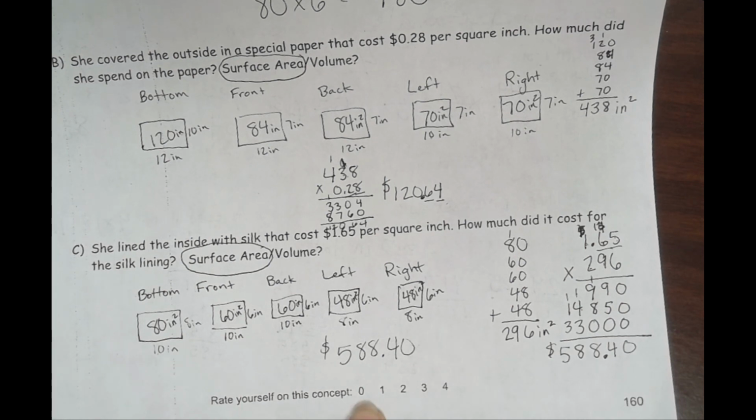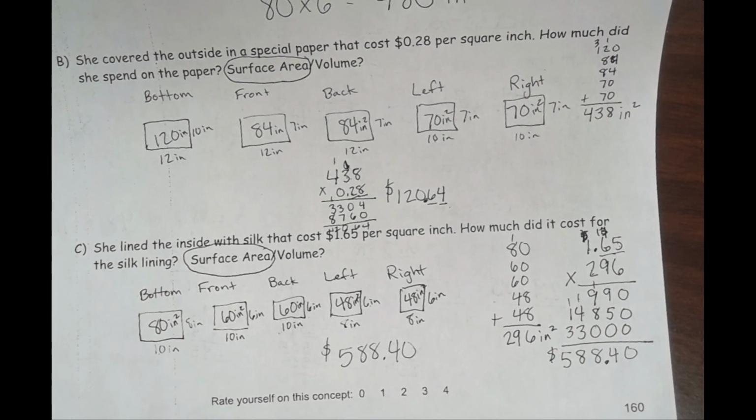Okay, rate yourself on this concept. How do you feel about applying what you know about surface area and volume to real life situations? 0, 1, 2, 3, or 4. Take a picture and turn it in on Google Classroom.